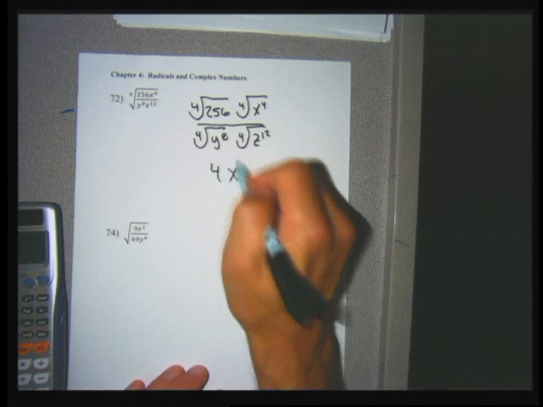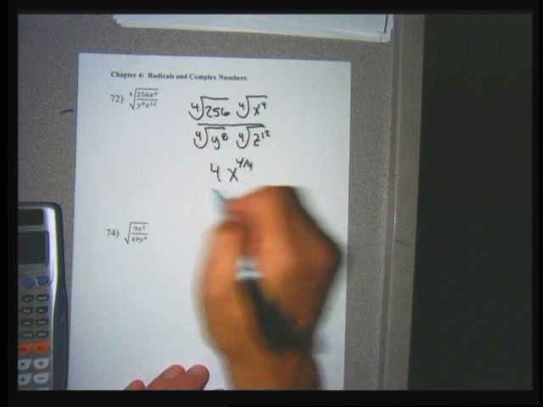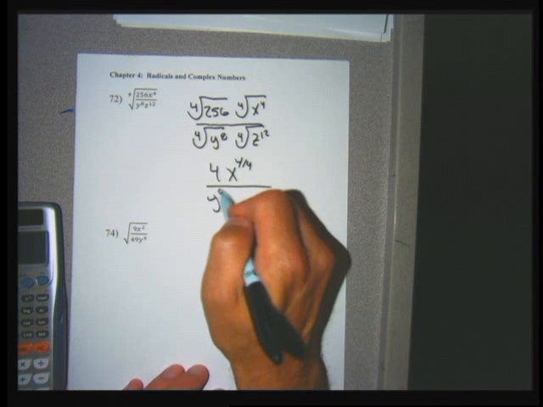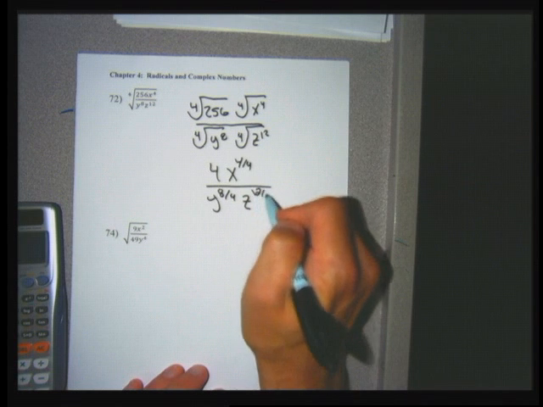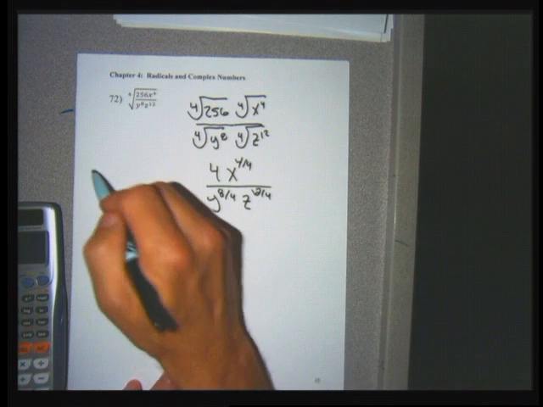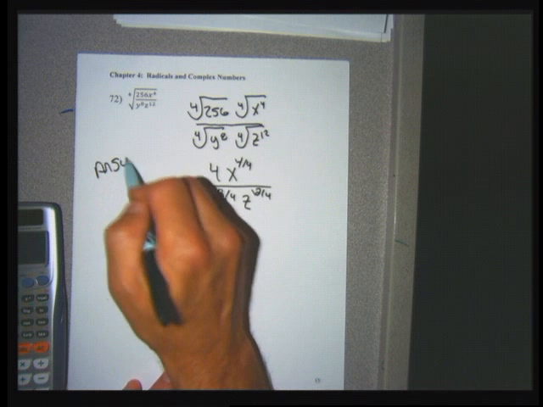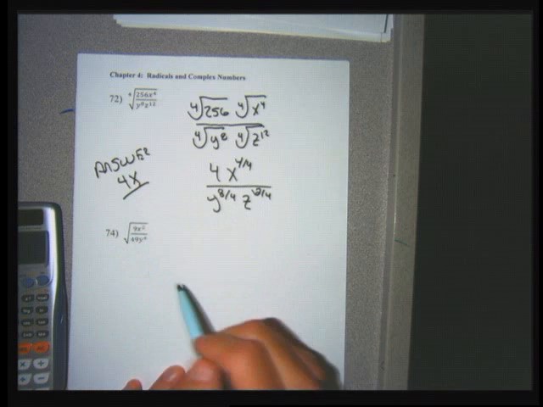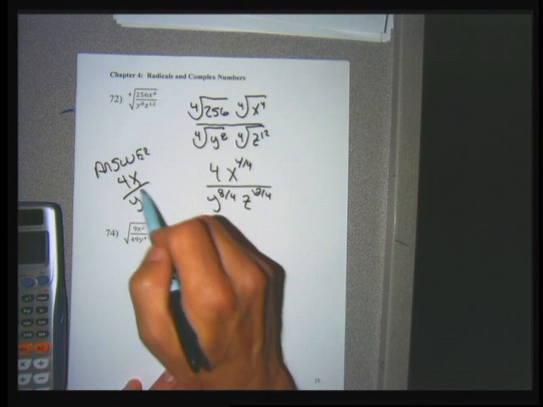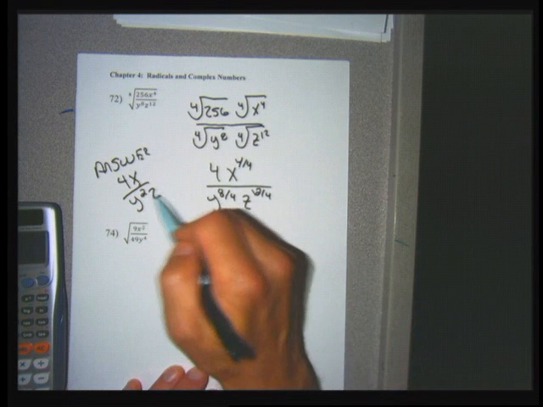Then for the x, I'm going to divide its exponent by 4. The y, I'm going to divide its exponent by 4. And the z, I'm going to divide its exponent by 4. For my answer, in the numerator, the x is going to have an exponent of 1, so I'm just going to write 4x. In the denominator, the y is going to have an exponent of 2. The z is going to have an exponent of 3.